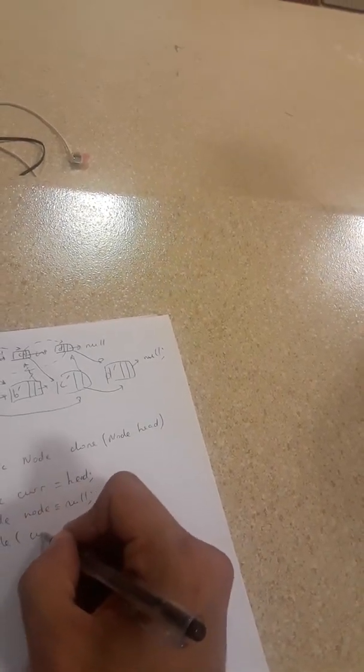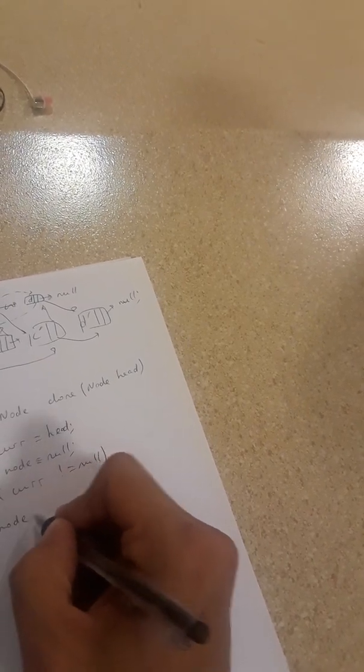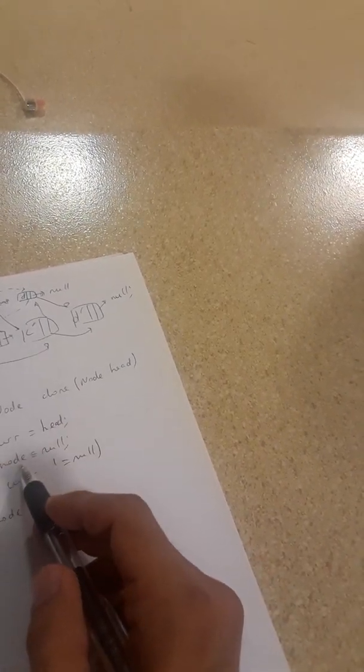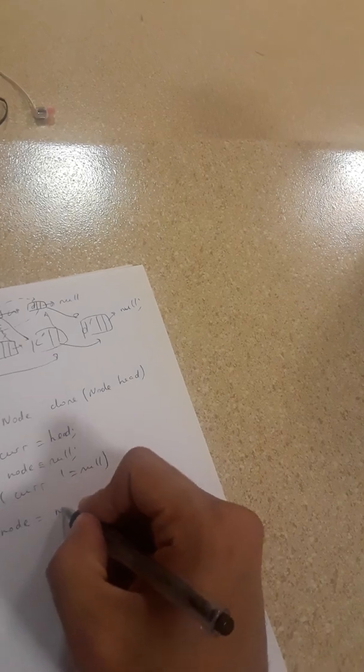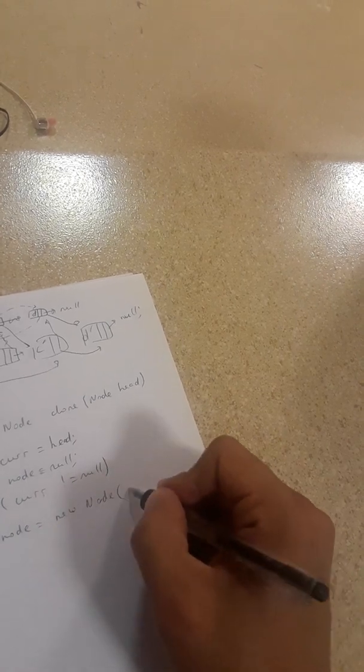So I will run a while loop, and here in my node that I declared, I will initialize a new node with the data from my current node.